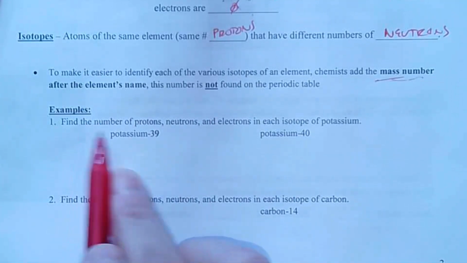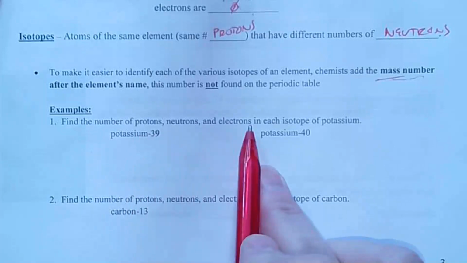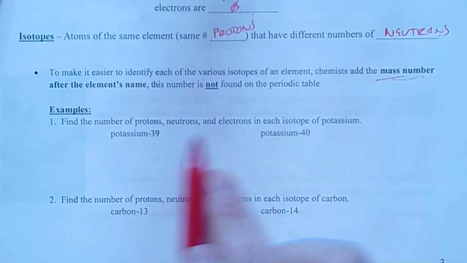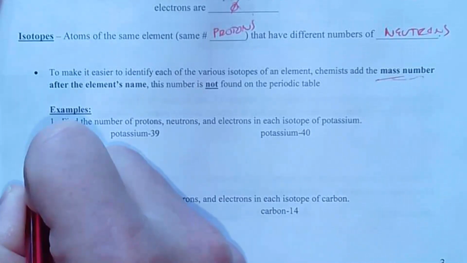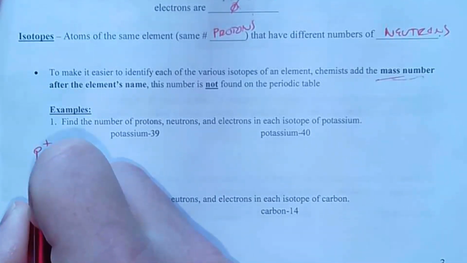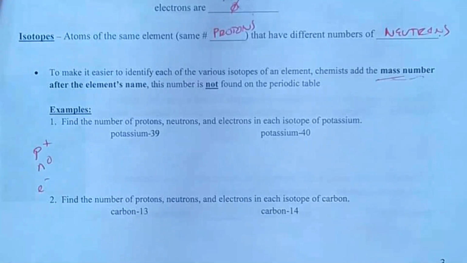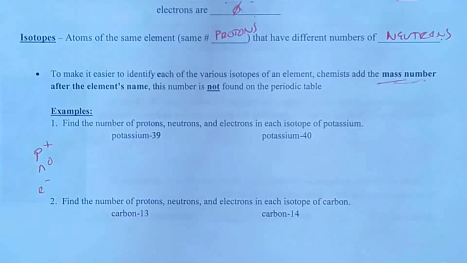All right? But if we want to do a couple exercises getting familiar with the difference between these things, so if we want to figure out in each of these cases what type of subatomic particles are present.